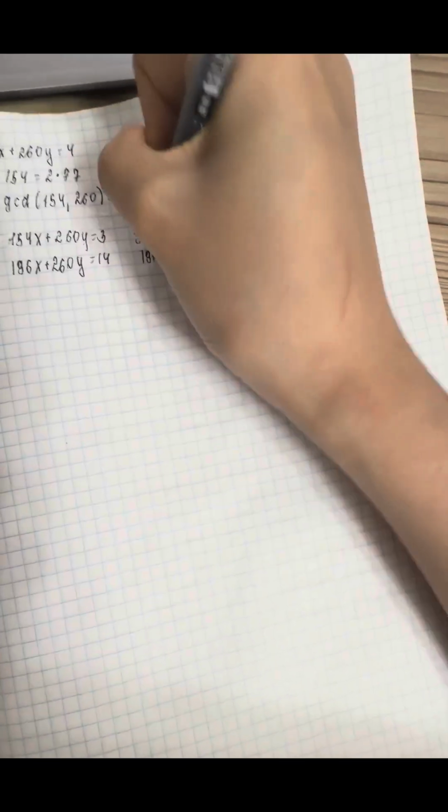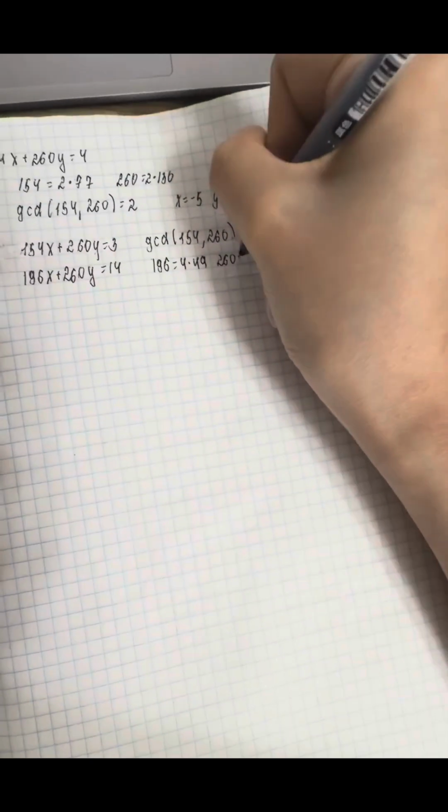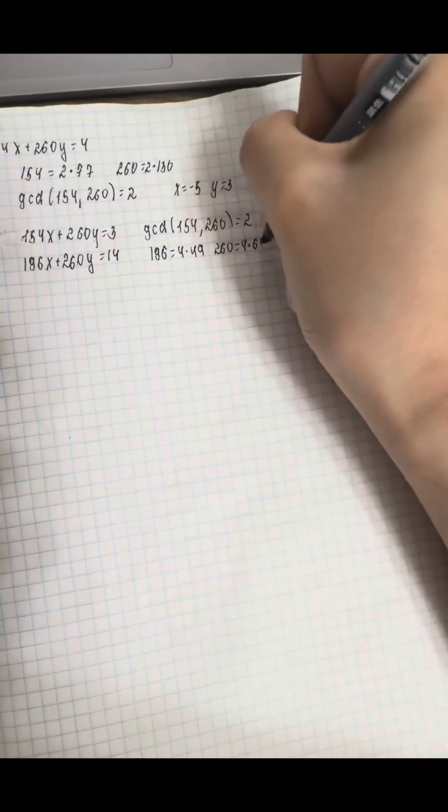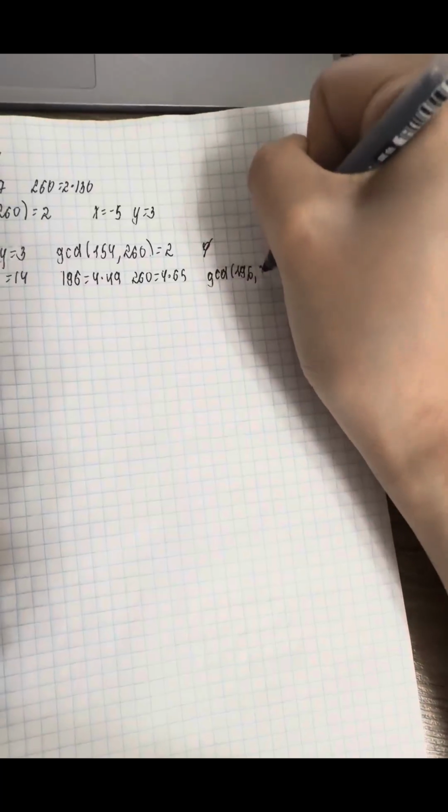And next part D, the equation is 196x plus 260y equal to 14, and we find the greatest common divisor of 196 and 260, and the greatest common divisor is equal to 4.